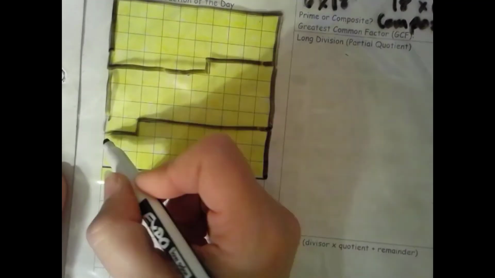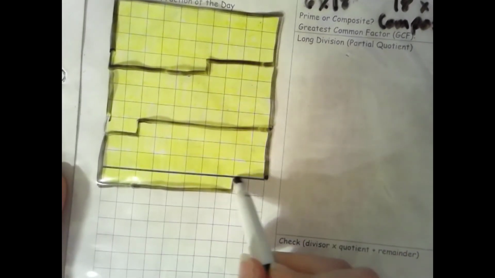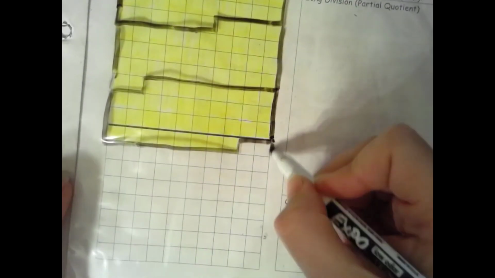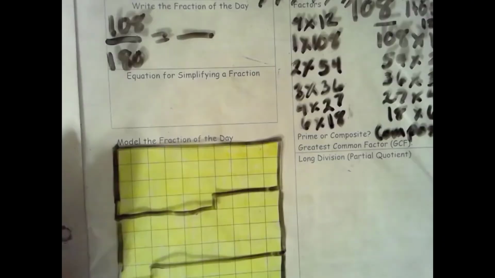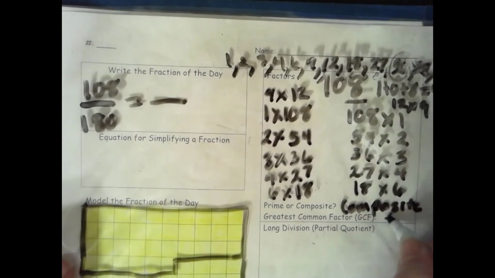So we have 28, 29, 30, 36. 2 plus 30 is 32, plus 4 is 36. And 6 plus 30 is 36. We found our greatest common factor. Our greatest common factor is 36.